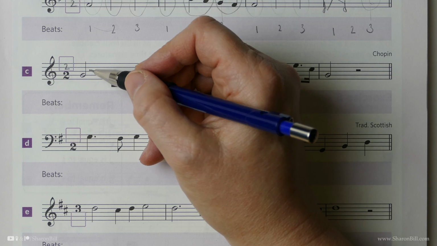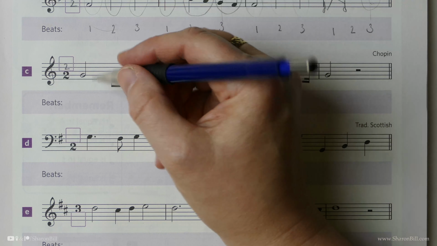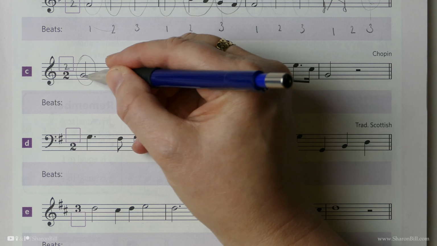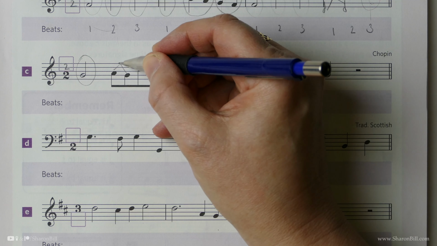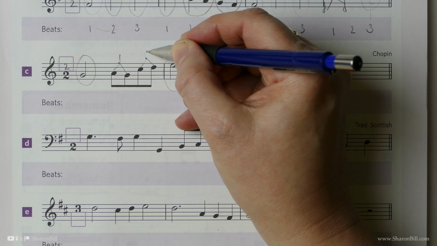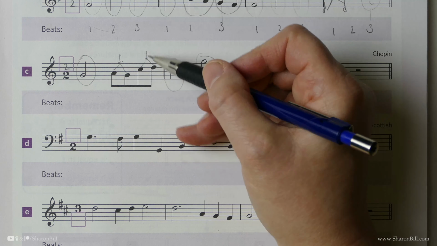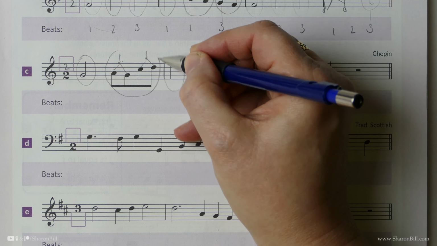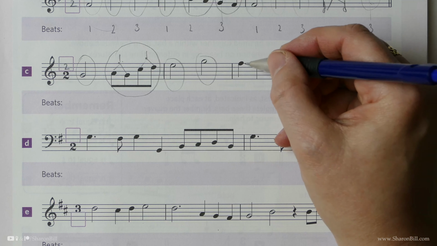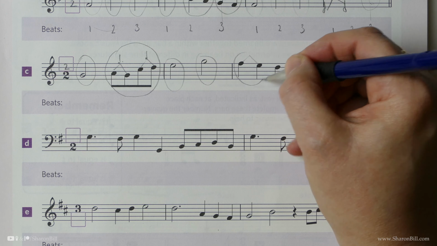Let's double check it through and also mark out where each minim beat falls. There's beat 1, there's 1 minim. And then a quaver plus a quaver equals a crotchet. Quaver plus a quaver equals a crotchet. 2 crotchets equals a minim. So there's another minim beat. Crotchet, crotchet, there's a minim.